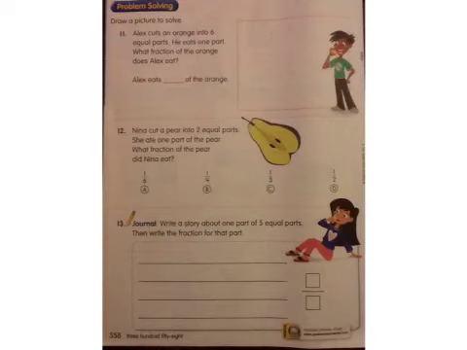Okay, so what you're going to have to do is draw your orange, and then you'll have to divide it into 6 equal parts, okay? And as you can see, my orange that I have here is not divided into 6 equal parts. So I would erase it and try it again. Okay? So try it again.